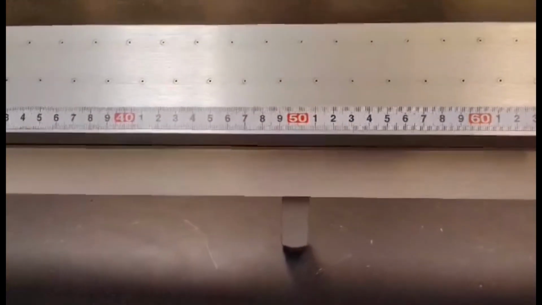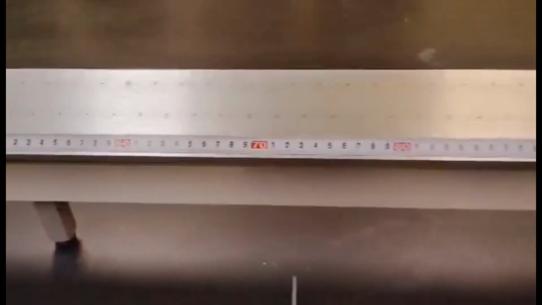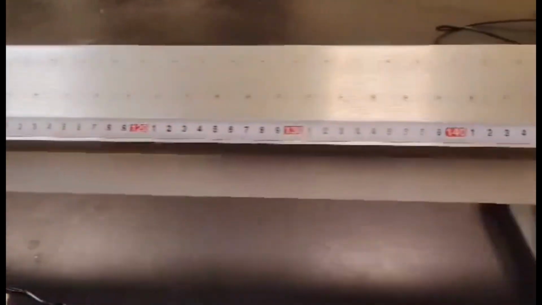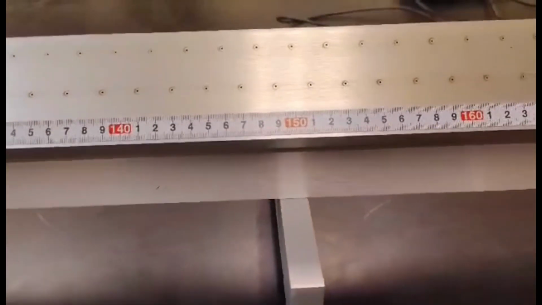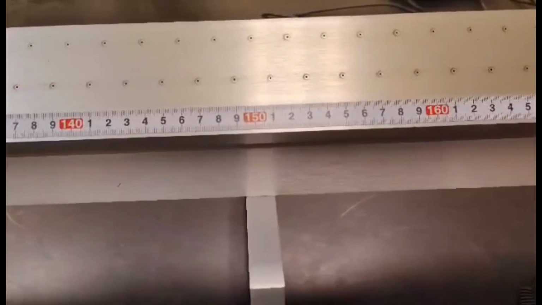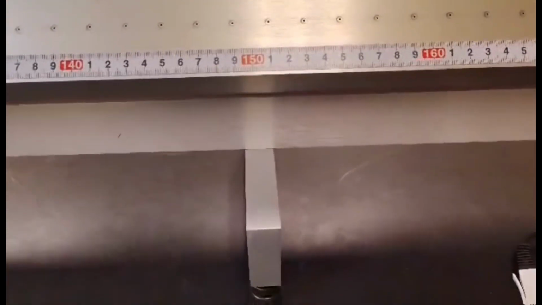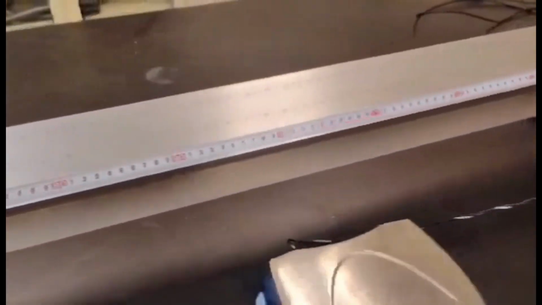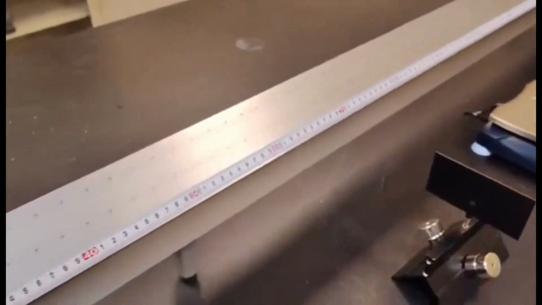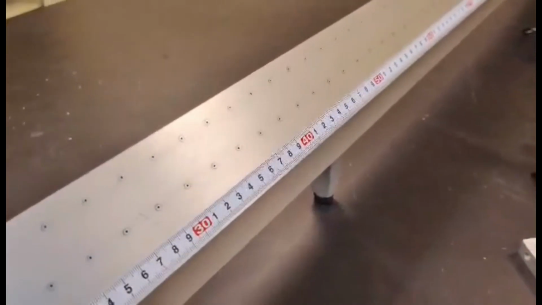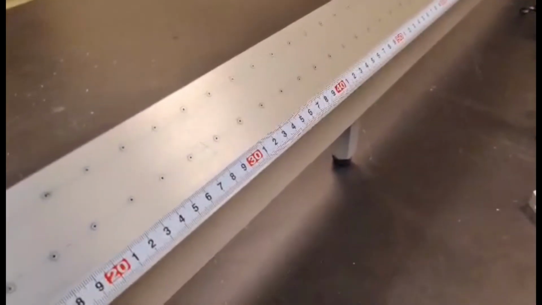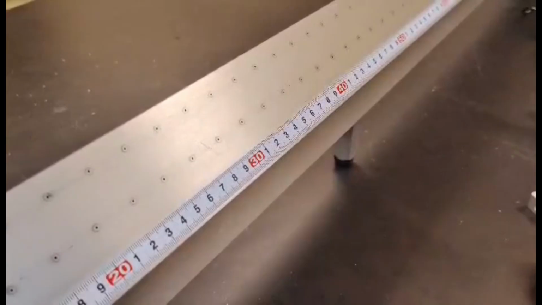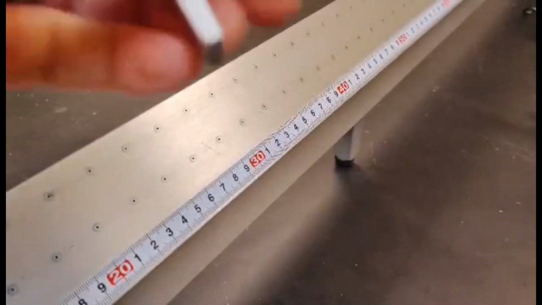Alright, to determine the angle, let us check first the distance between the feet. There is a foot that is on the 50 centimeter mark, and the other is on the 150 centimeter mark. So the distance between the feet is 1 meter. Now let us measure the size of the spacer, and for this I'm going to use a precision caliper.